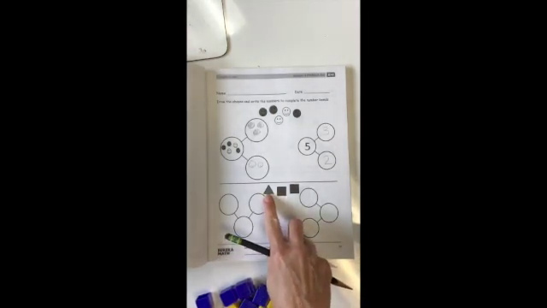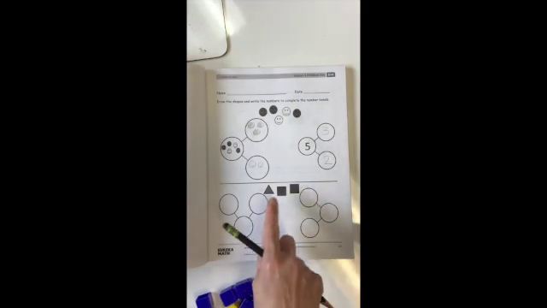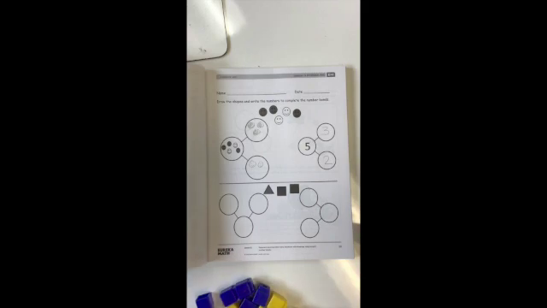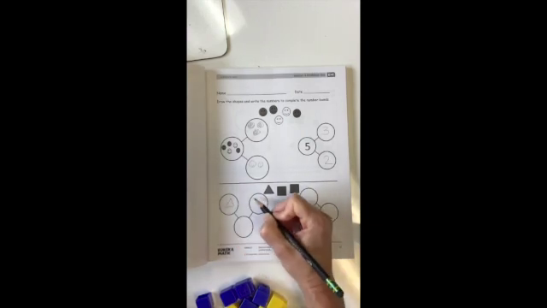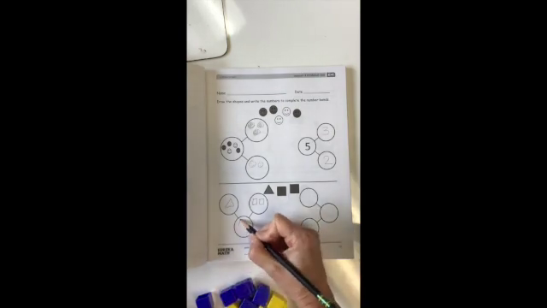I have 1 triangle and 2 squares. What would be the best way to put them into parts? I'm going to let you think for a second. If you thought that it would be great to put a triangle in one part and 2 squares in the other, I think you did a great job. I think that makes sense. And then together into a whole, we'll have 1 triangle and 2 squares.